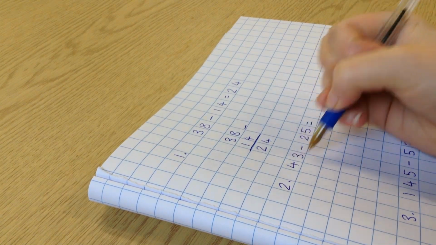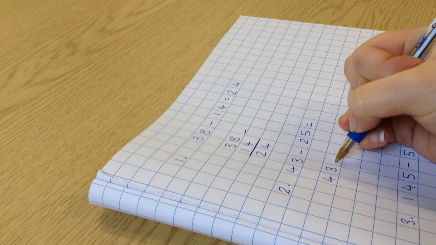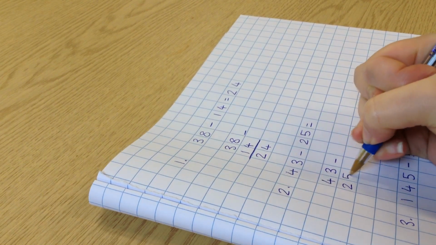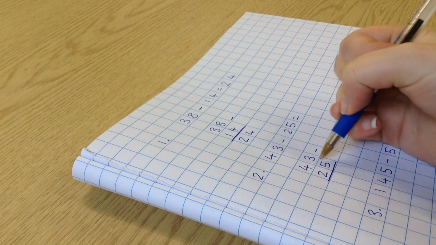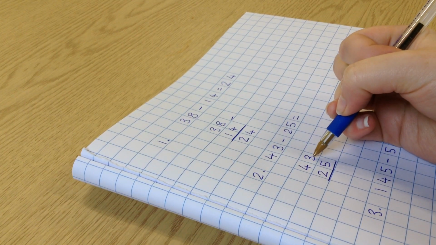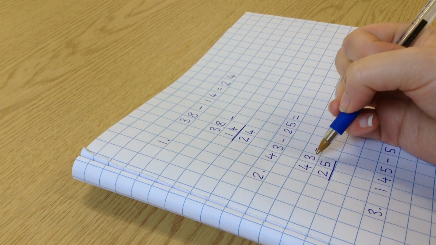This question, you'll need to borrow 10. So we'd write it out the same way, 43 take away 25. When you're doing subtraction, you can't just move the numbers around, so we can't do 5 take away 3. So we need to do 3 take away 5. However, you can't do that, so we need to borrow.